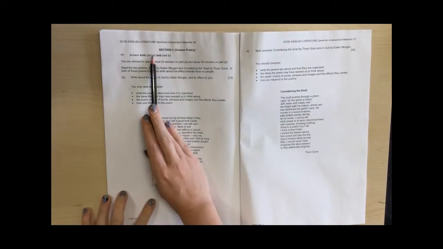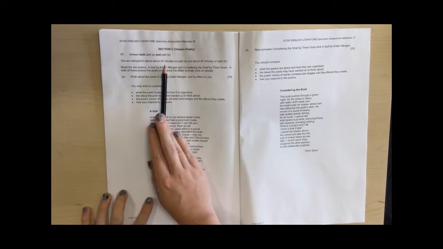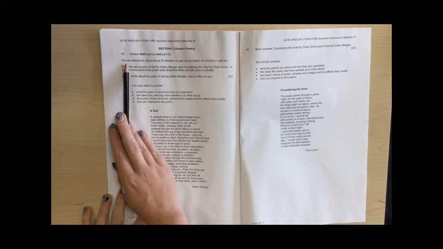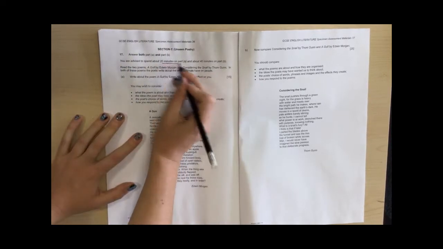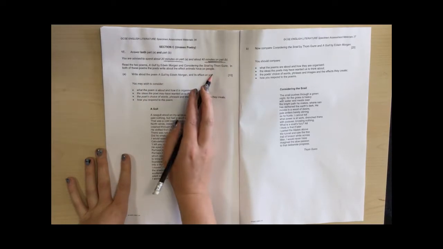Now, the first thing that you need to do is focus on Part A, because there are 2 parts. Focus on Part A first. It says you're advised to spend 20 minutes on Part A and 40 minutes on Part B. So they're your timings. Read the 2 poems, whatever they may be.